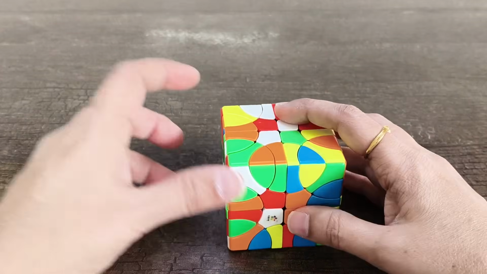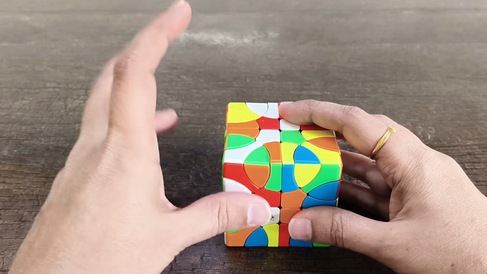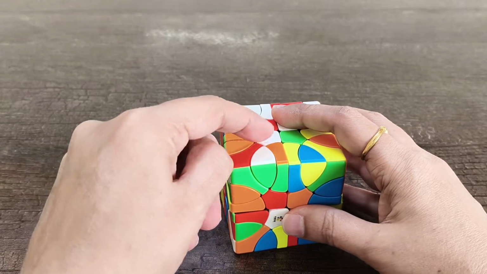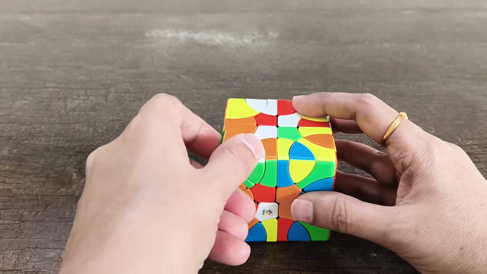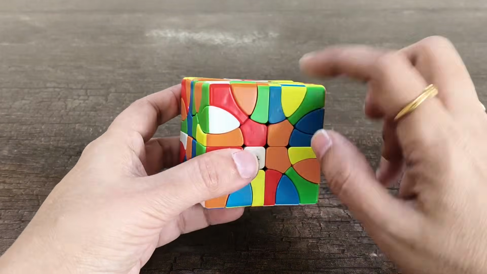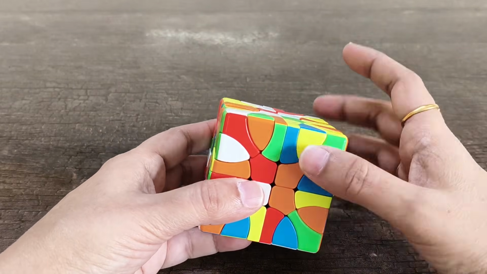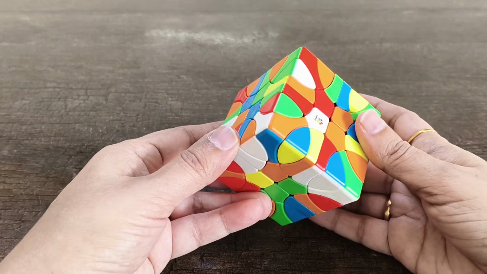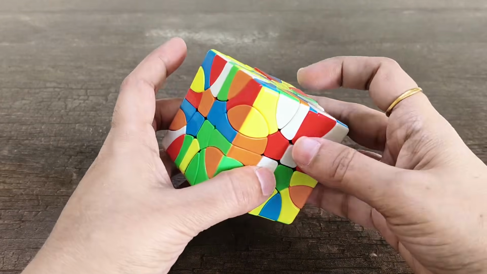Once I find that piece, I will only give it a twist. This is white, so the extension of that should be white as well, which is why you just have to rotate the corner. All right, so white, green and red. Now the next, as the rule of 2 by 2 or 3 by 3 says, the color next to it should be white, red and blue. So I will look for white, red and blue.